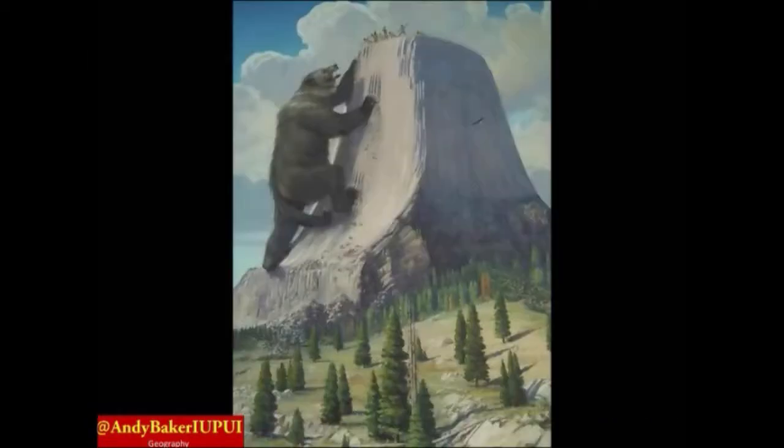Well, legend would say that a big, massive bear tried to climb up to the top to chase these Indians and scraped away the sides of this mountain structure, creating Devil's Tower. Not the case. Devil's Tower is much bigger than just a bear, so this would be the Godzilla of bears. This is not true as far as how it formed. Not the nails from a giant bear.